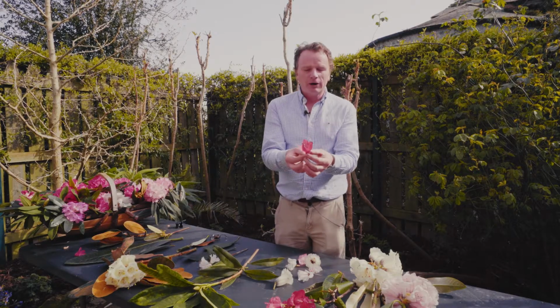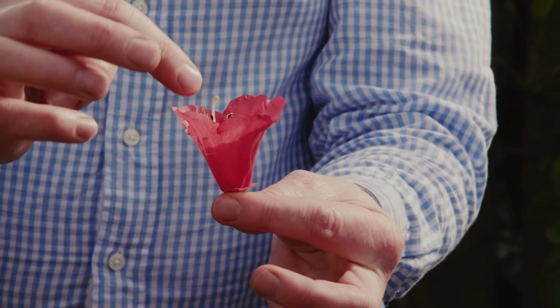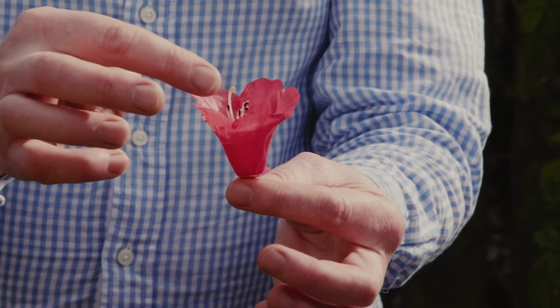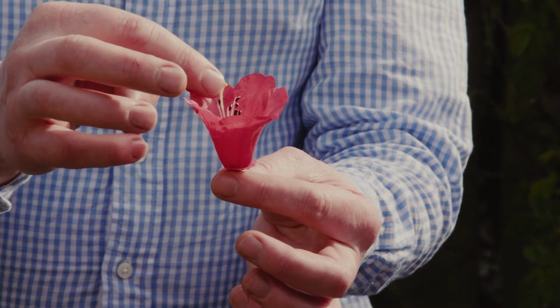The corolla, so the flower itself, it's lobed. And how many lobes are there? So 1, 2, 3, 4, 5. So in this case, it's matching the number of lobes on the corolla. So that's very important to know.